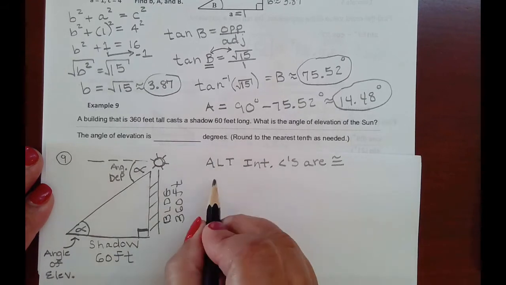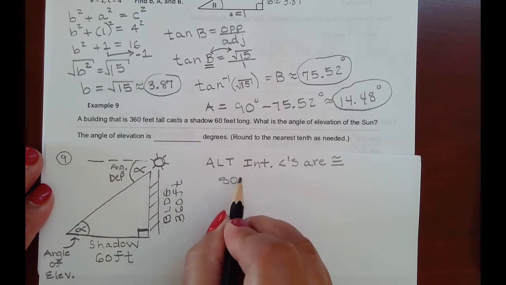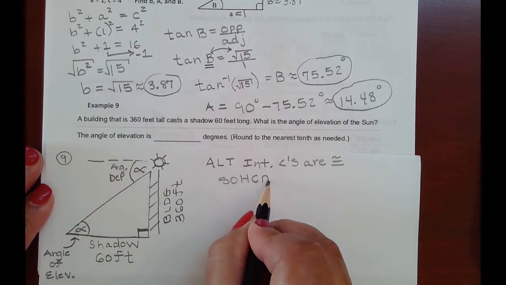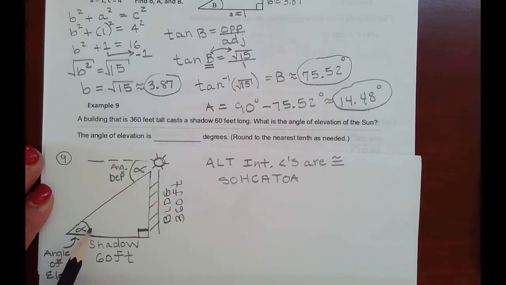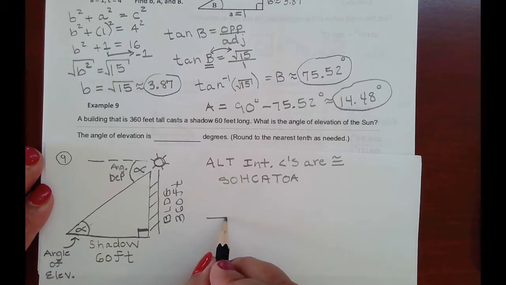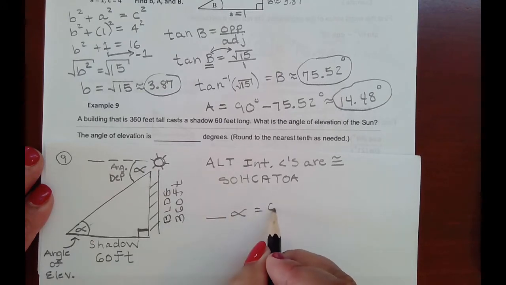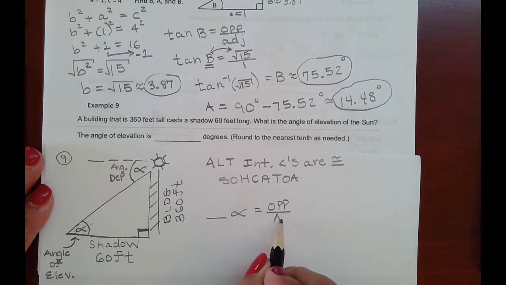So we're going to get right into SOHCAHTOA, just as we have been for all these problems. I'm going to stand on this angle because I'm looking for it, and I would like to use the sides that have numbers on it. So I want to use opposite, which has a 360 on it, and I want to use adjacent. So I'm standing right here. What is the name of the trig function that uses opposite and adjacent?